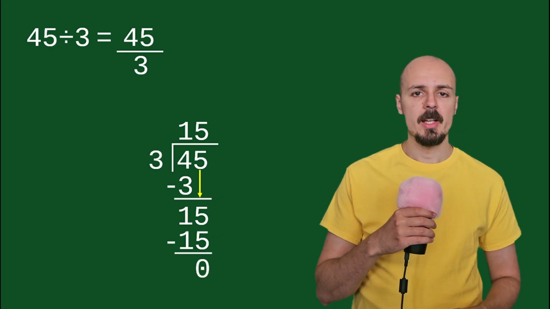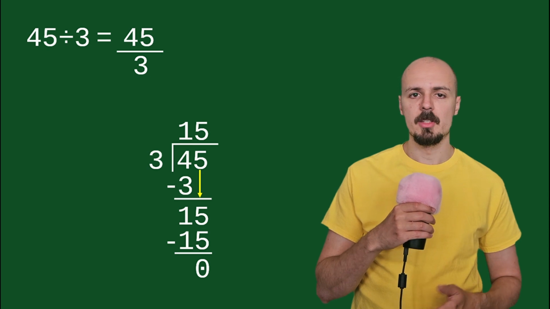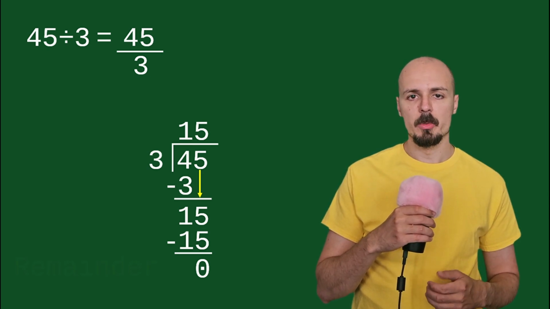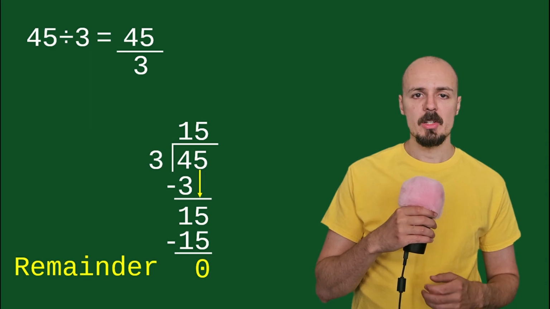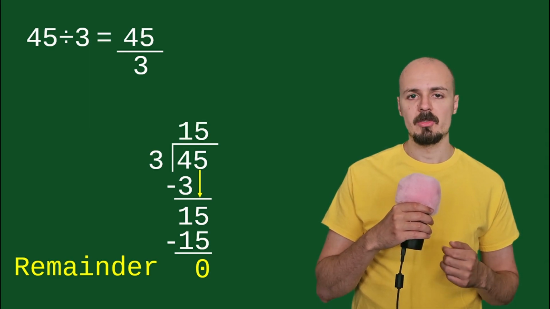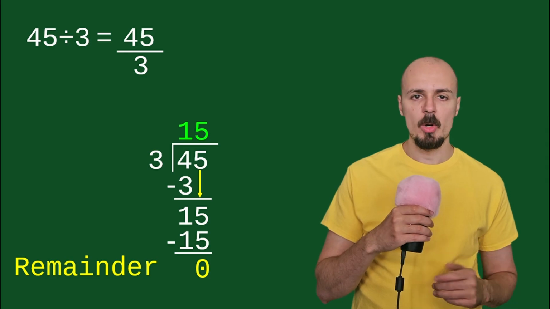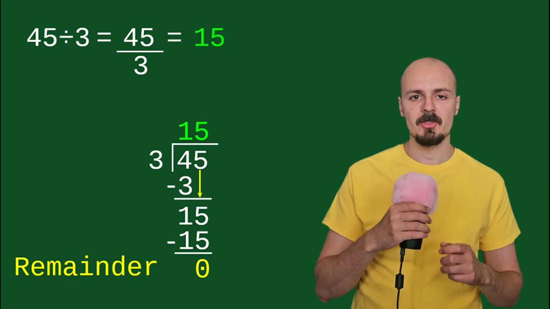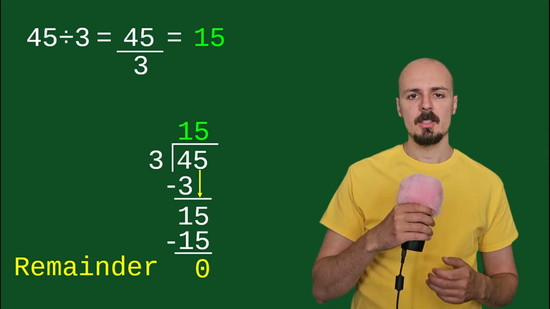We can stop here as there are no more numbers left in the dividend. And this 0 we get is what we call the remainder. In this case, because the remainder is 0, it means our answer is exactly 15. There's no decimal component. 45 divided by 3 is exactly 15. Now let's look at an example that will give you a remainder.